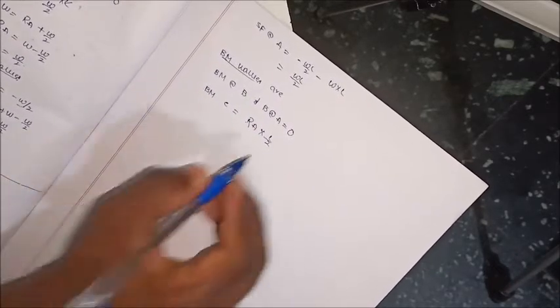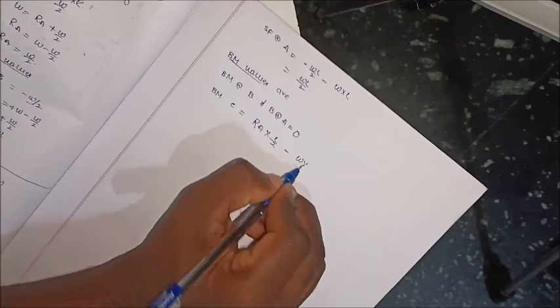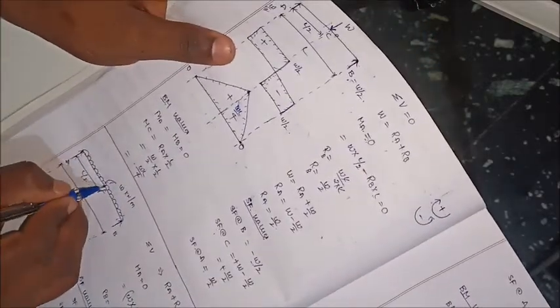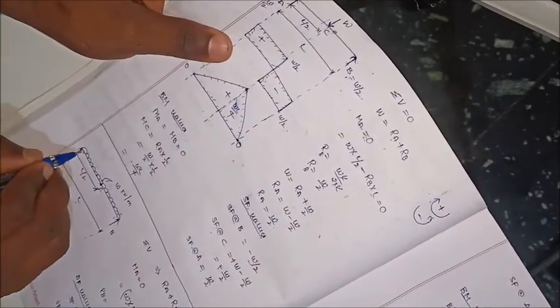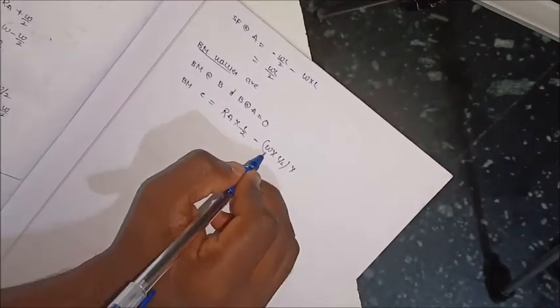Then add the moment due to the UDL. Take negative value for UDL, and load intensity is W, acting over length L by 2 because we are considering just half portion of the beam.